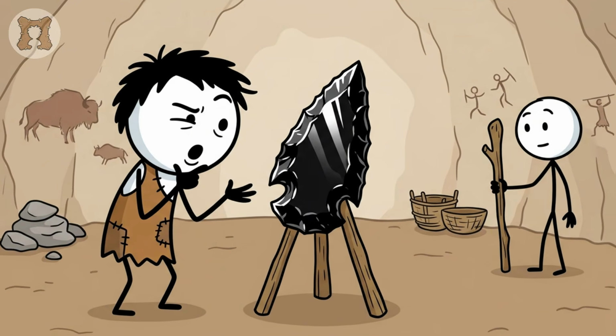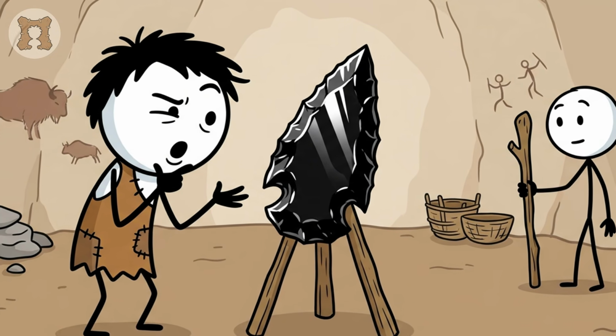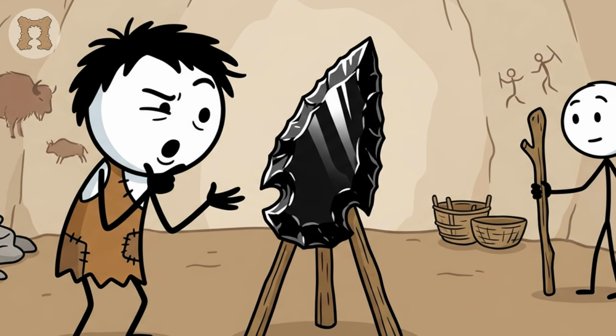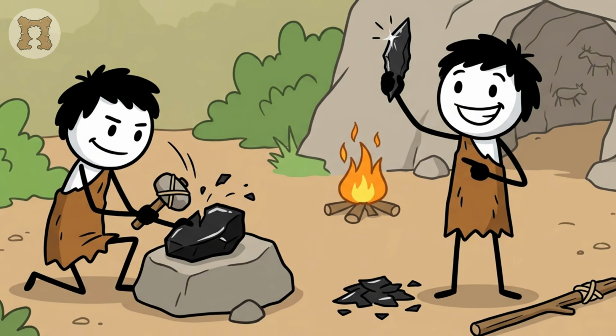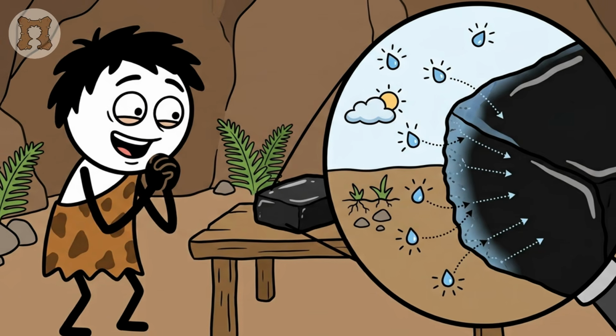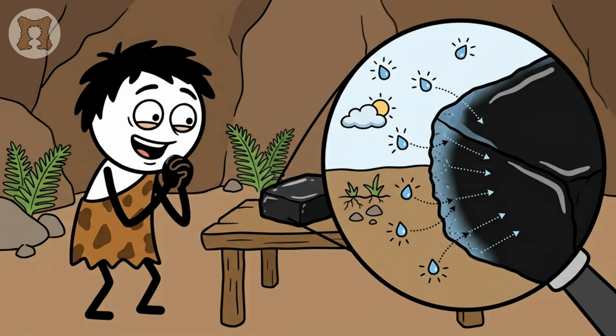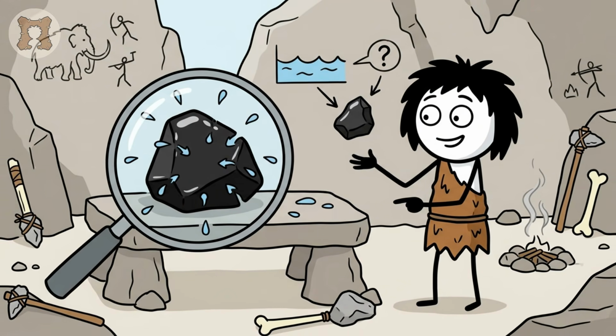Some ancient tools were made from obsidian, a glossy black volcanic glass so sharp and dramatic that it looks like something from a fantasy film. Ancient toolmakers prized it because a broken piece could produce an exceptionally fine cutting edge. Obsidian also has one very unusual habit. It slowly absorbs water from its surroundings. You might call this the thirsty glass method.